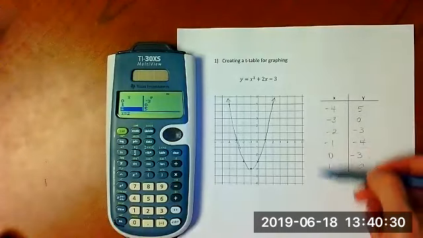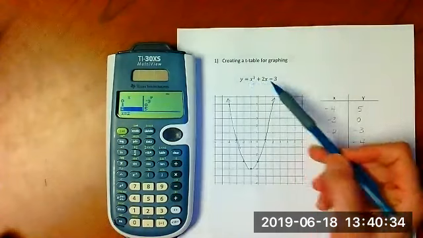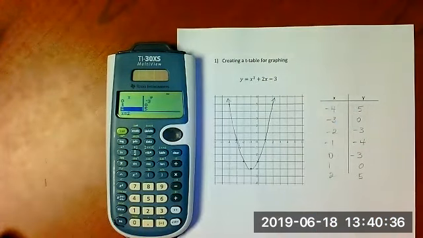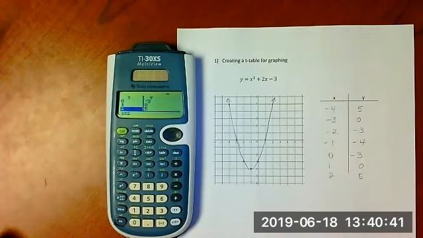Okay, and so you can see we could have calculated all those values ourselves, but it just takes a little longer to plug them each in and do those individual calculations. So using the table button can give you a generated table nice and quick.